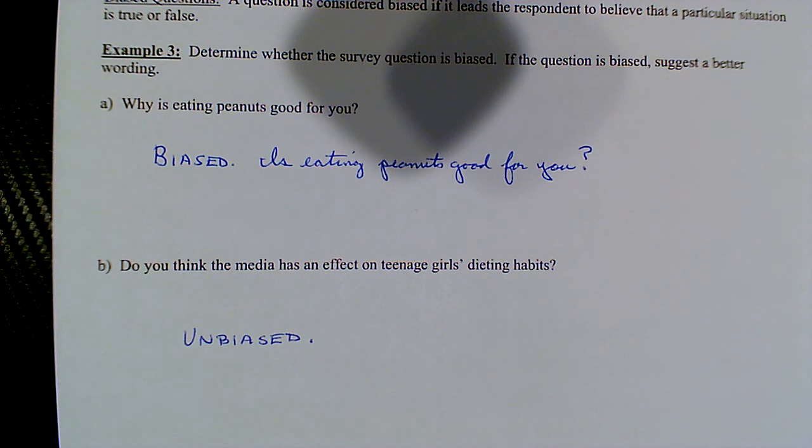Alright, so that's the end of chapter 1. Relatively easy chapter, just terminology. And in chapter 2, the fun begins with more computational type things. So we'll see you when you're ready for section 2.1.